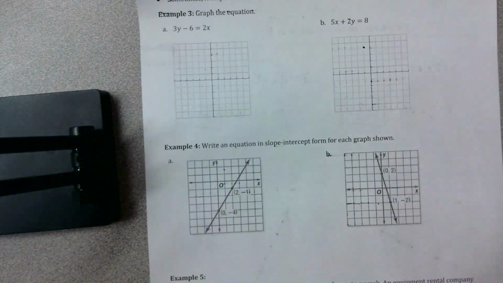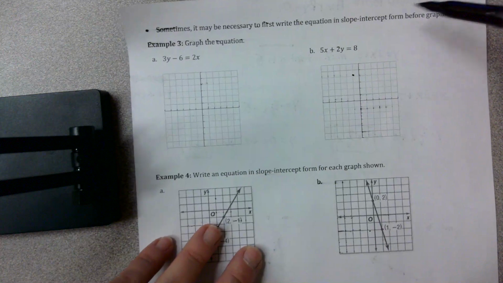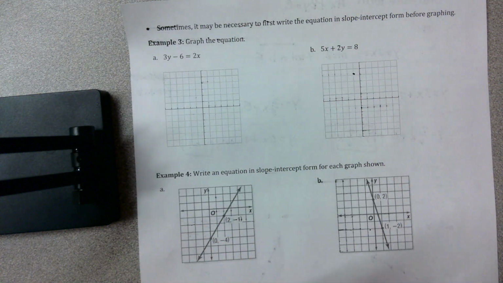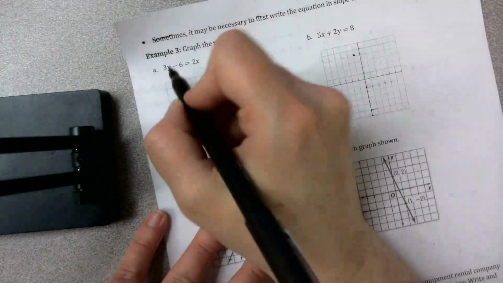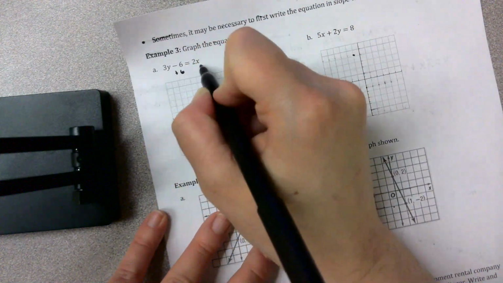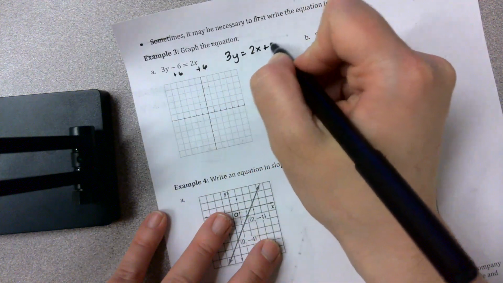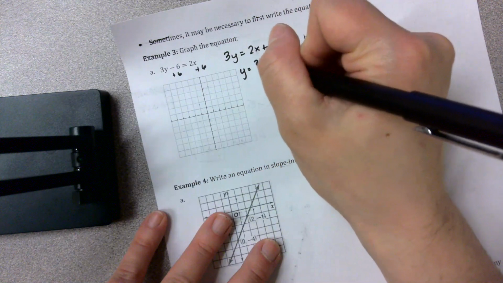All right, to the back it says, sometimes it may be necessary to first write the equation in slope-intercept form before graphing. So here, we're used to this, and we put in zeros. You can technically do that, but if they want you to rewrite it in slope-intercept form, you can. So we need to get y alone. So we add 6 to both sides, and 3y equals 2x plus 6. Divide everything by 3.